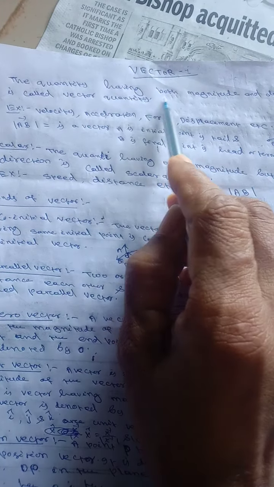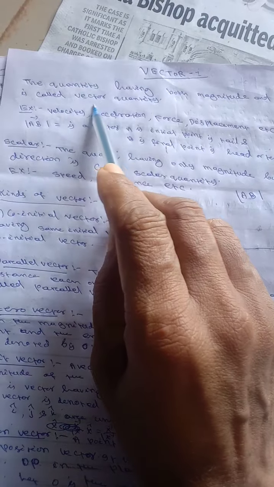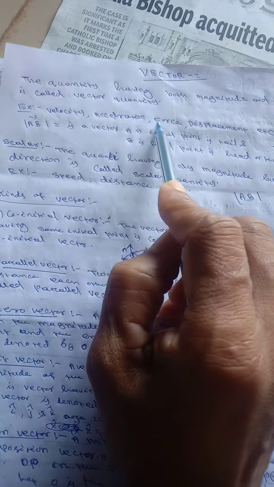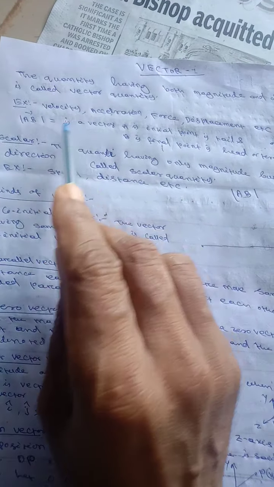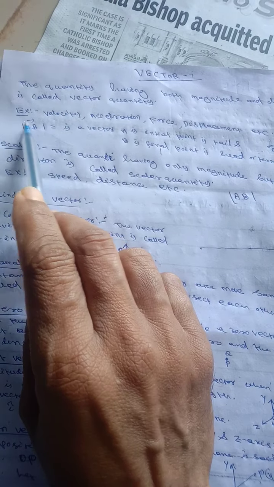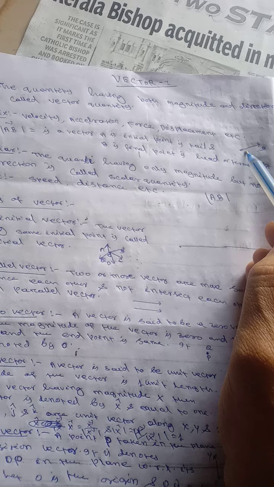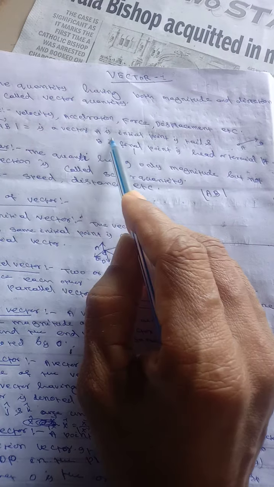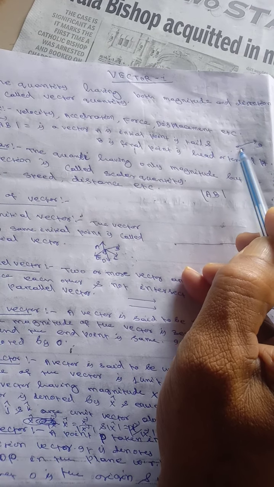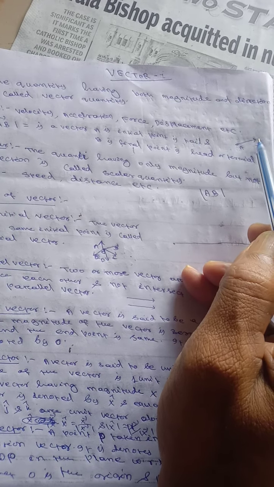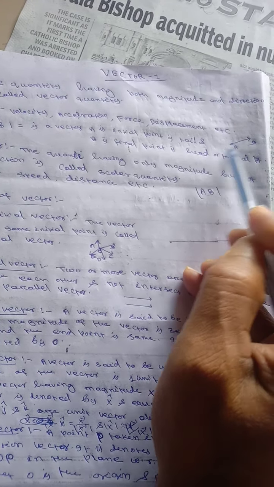Now start vector. The quantity having both magnitude and direction is called vector quantity. Examples: velocity, acceleration, force, displacement, etc. So this is magnitude and this is direction. This is this type of vector. If a vector is AB, the initial point A is called the tail and B, the final point, is called the head or terminal point.